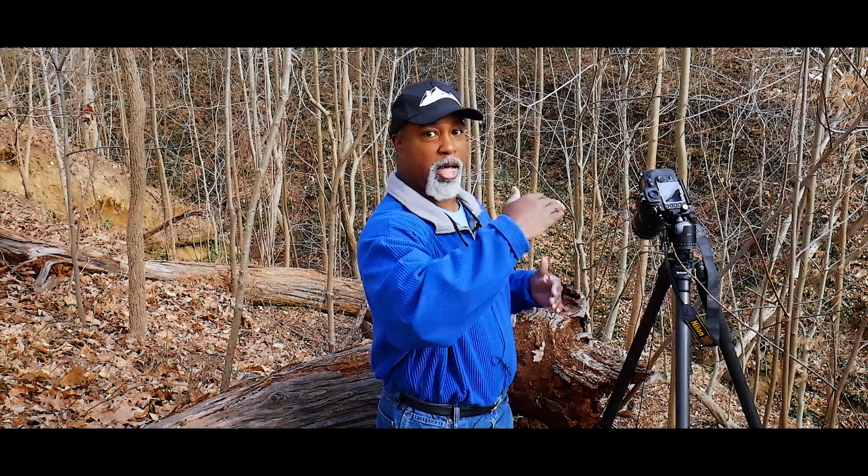I'm probably going to take maybe 5 or 6 shots, and all of these images will be focus blended together later on in post. So I'll have nice sharp focus from the foreground all the way into the background.